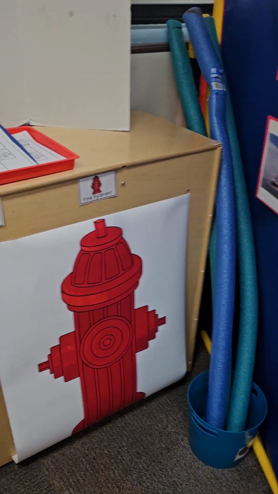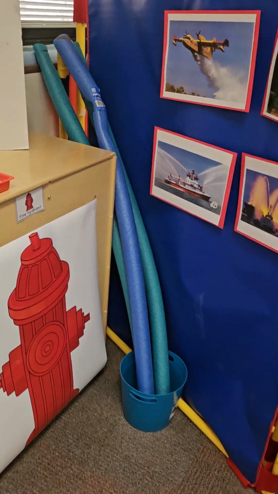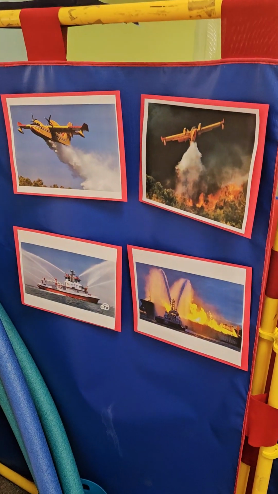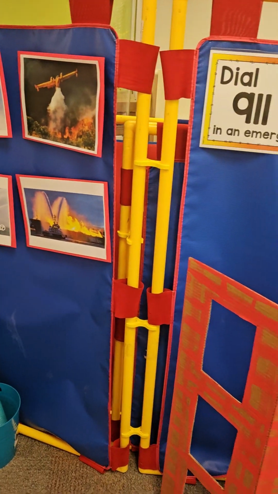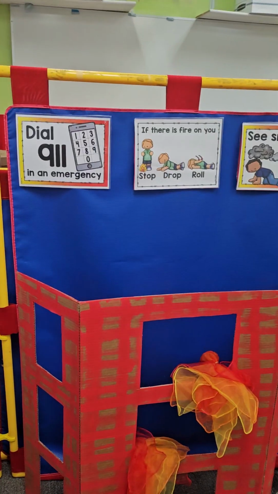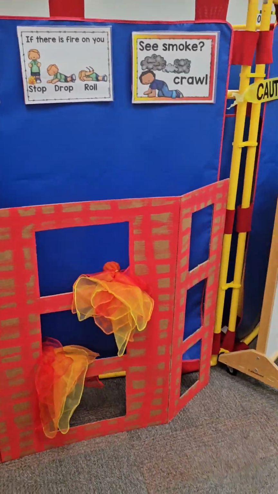And then have a fire hydrant with their water hoses. So the pool noodles are their hoses, and they can hook them up to the fire hydrant. And just some pictures so that they can see what other kinds of firefighting equipment there are with planes and boats. And then they can put the fire in the building and use their pool noodles to put that out as well. And of course, you can always talk about stop, drop, and roll with them as well.